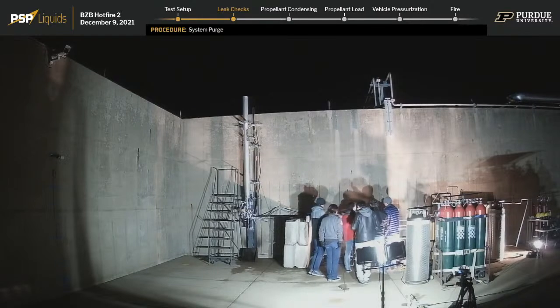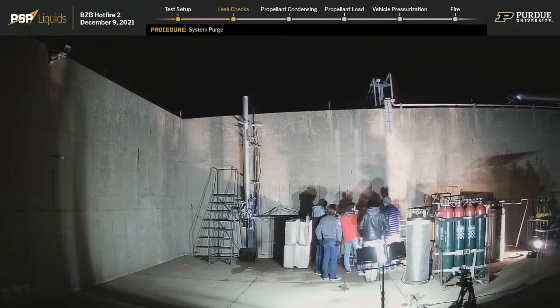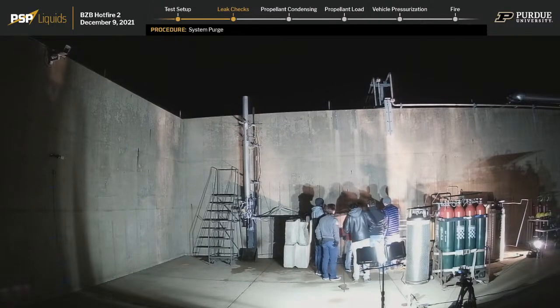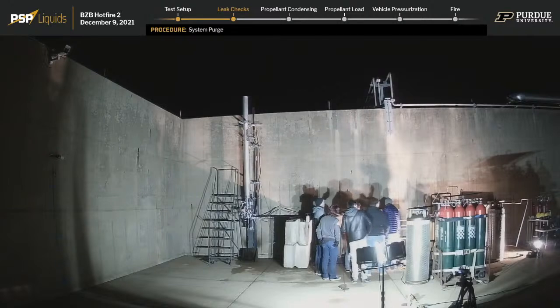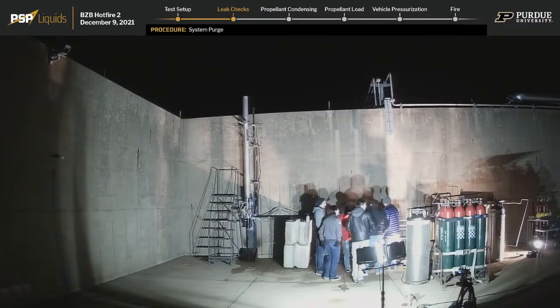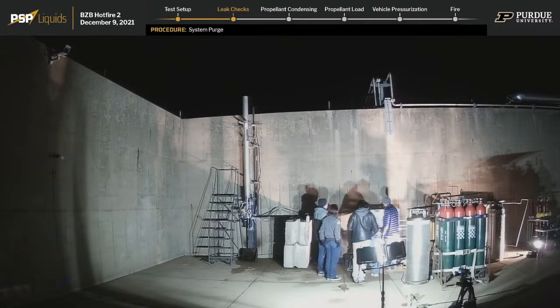Close MVN203. MVN203 is closed. Close MVN204. MVN204 is closed. Go ahead and open MVN201. MVN201 is open. Unload MRHE02. MRHE02 is unloaded. Load MRN201 to 150 psi on PGN202 for fin can purge.